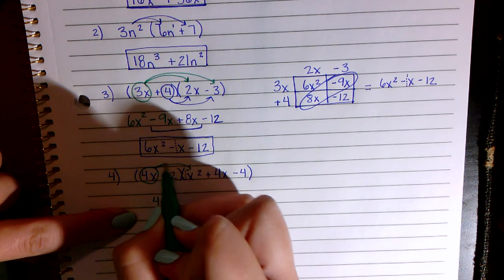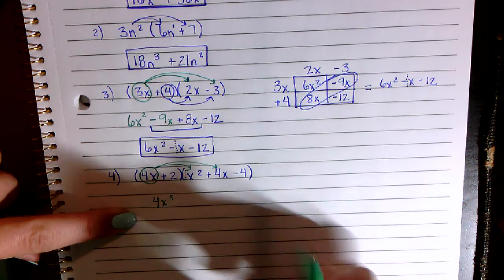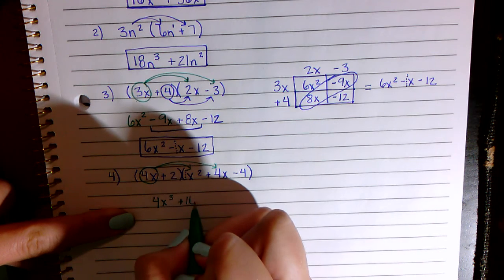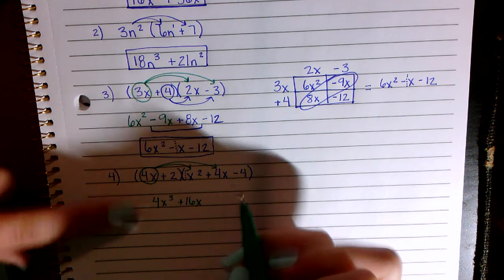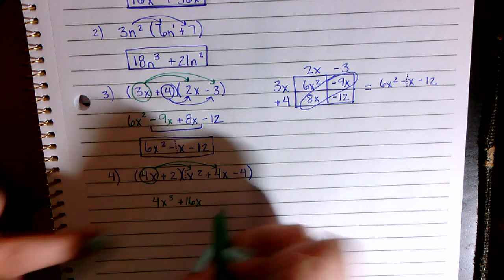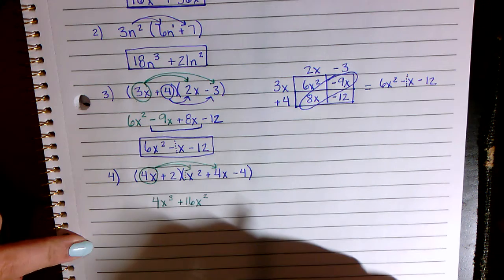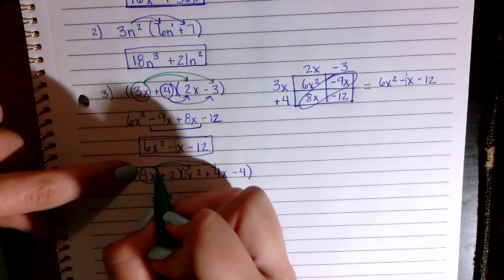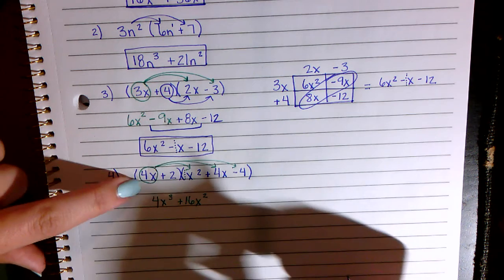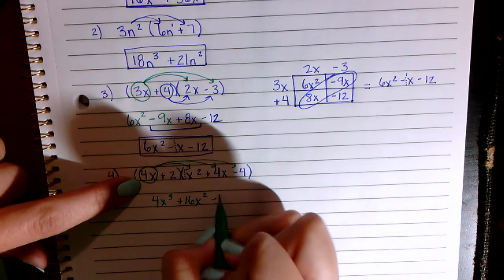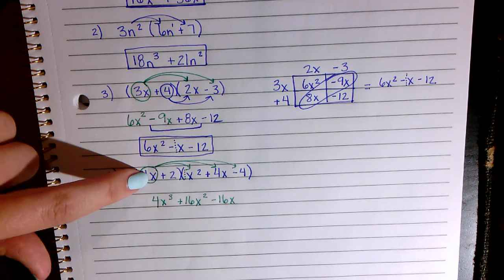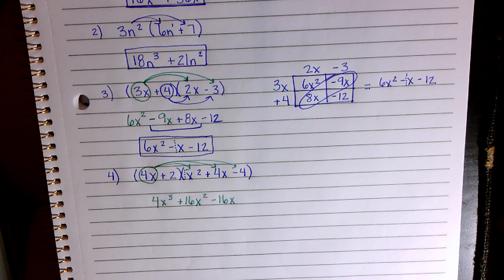And then we have 4x times 4x, which gives me 4 times 4 is 16. We've got our x, and we've got to combine our exponents. This has an imaginary 1, and this has an imaginary 1, making it 2. And then 4x times negative 4. Well, we can just multiply those numbers together, and we get negative 16. And just keep that x that you had right here and bring it down.